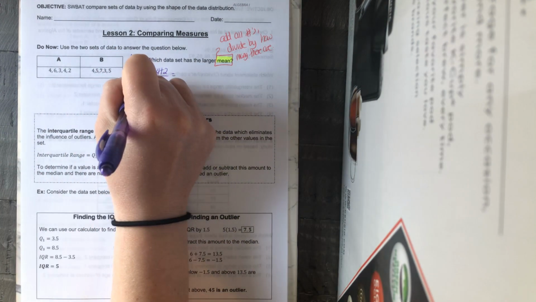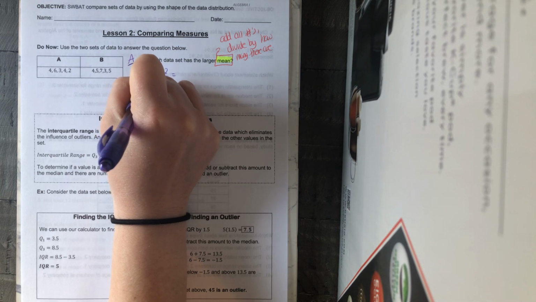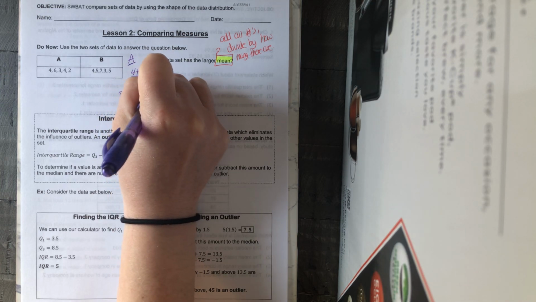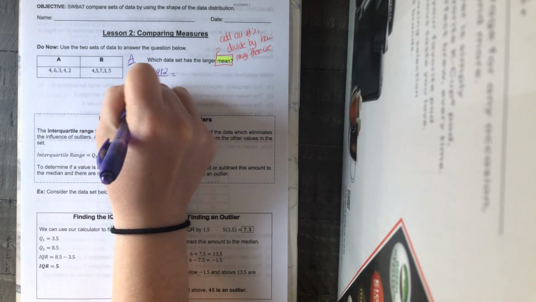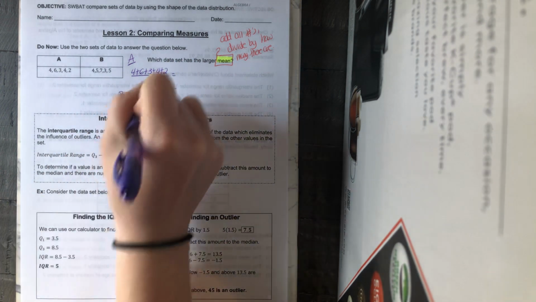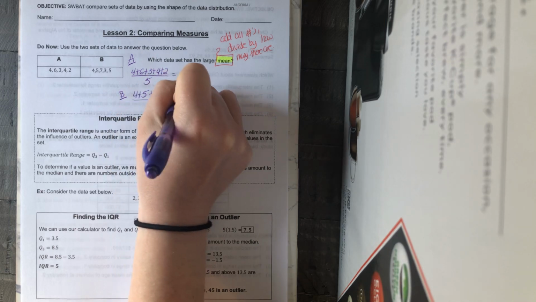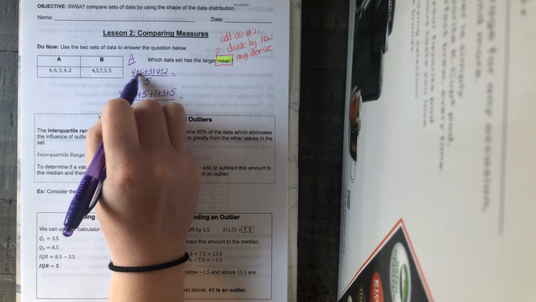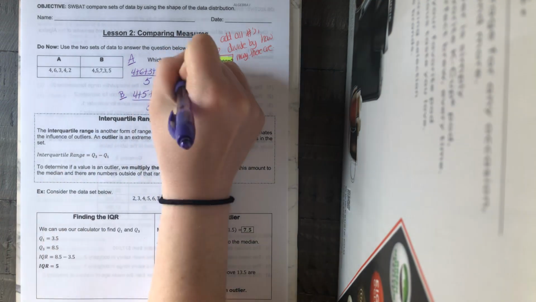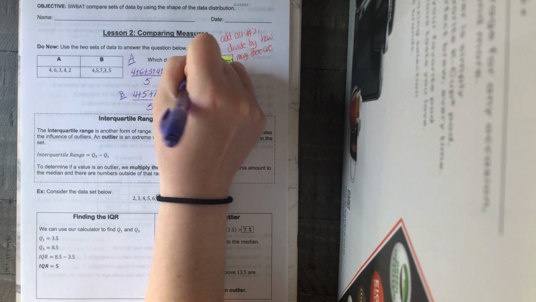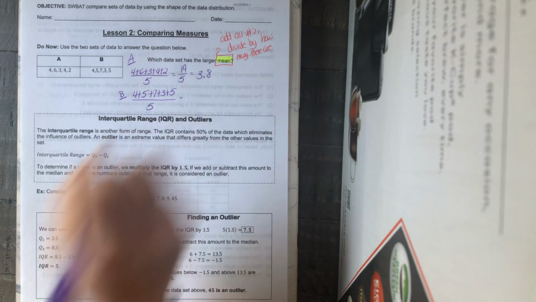So B is the same thing. I'm going to add all the numbers that are there: 4, 5, 7, 3, 5 again. And then I'm going to divide by how many there are, and again, there were 5. When I add all the numbers on the top in part A, I get 19. And then 19 divided by 5 is 3.8.